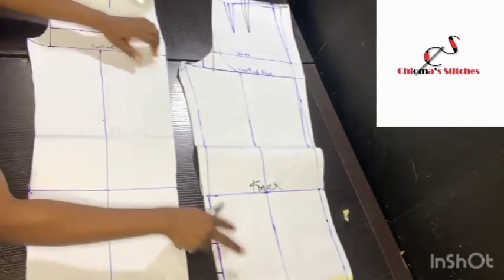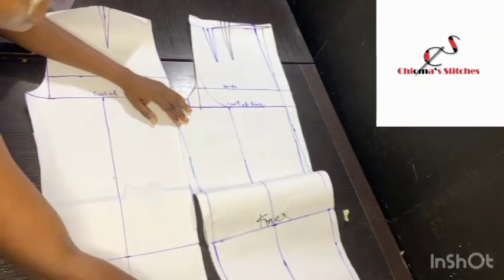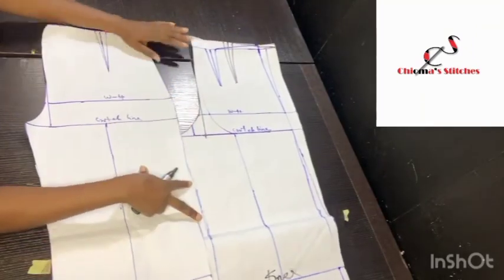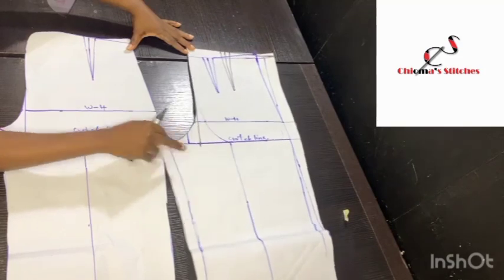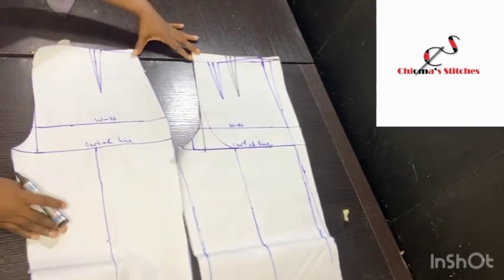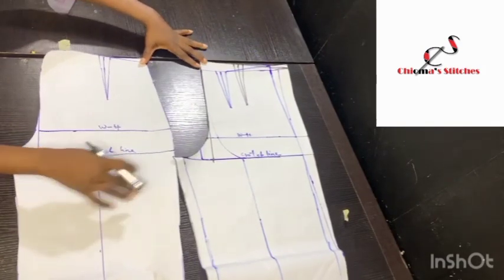Now at this point, guys, if this was supposed to be a trouser, I'm making this for jumpsuits. For the 2 jumpsuits I'll be sewing, I'll be using the same pattern for the 2 jumpsuits I'm making.